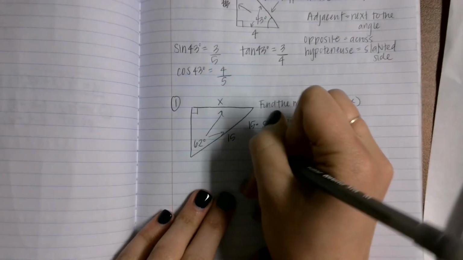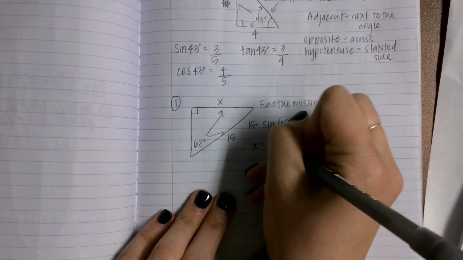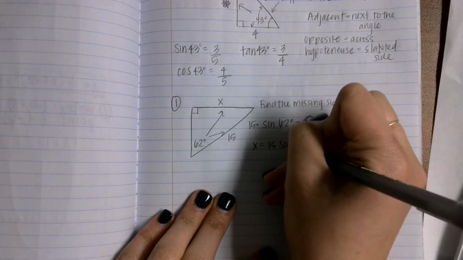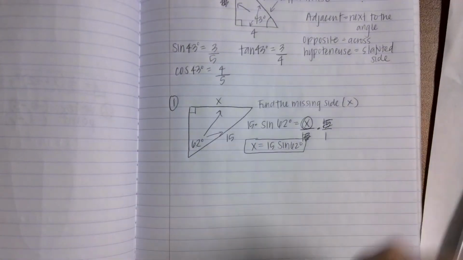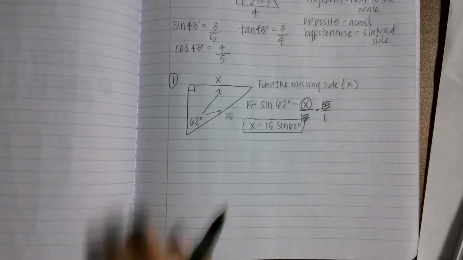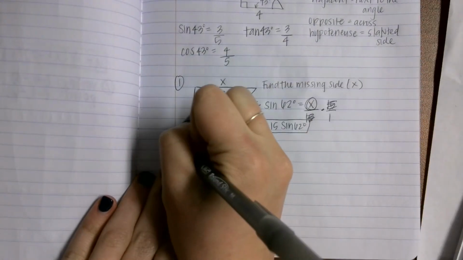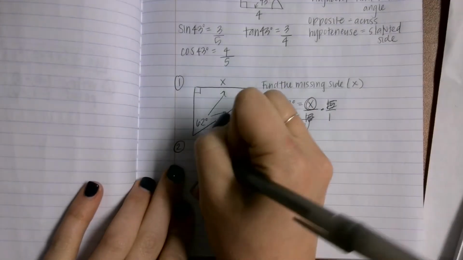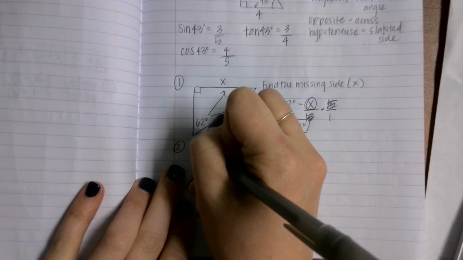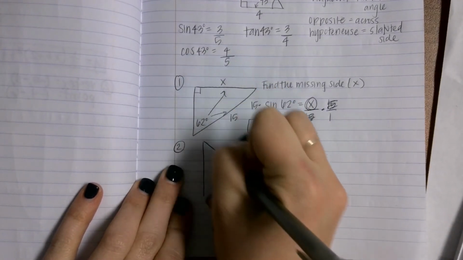So my final answer is x equals 15 times the sine of 62 degrees. And you guys don't know how to do that in your calculators yet. But that's an example.